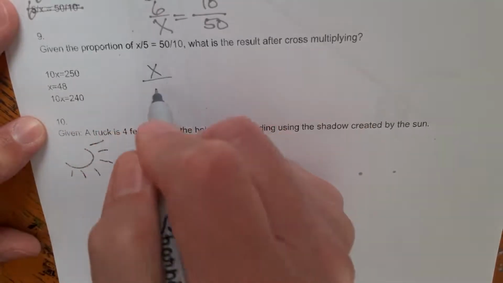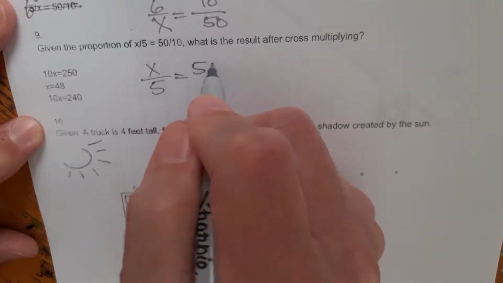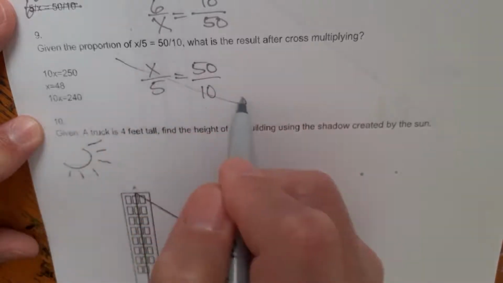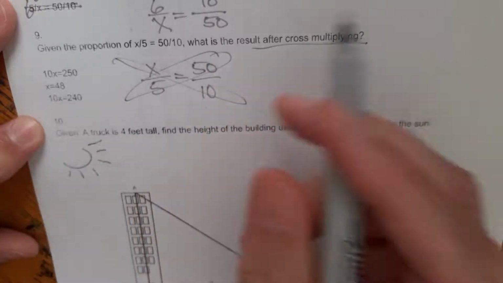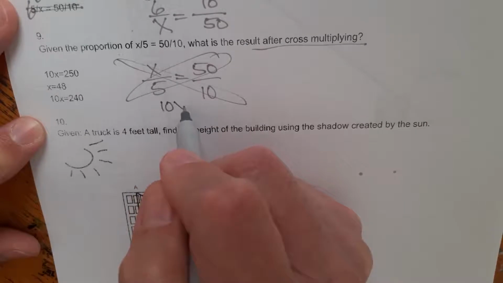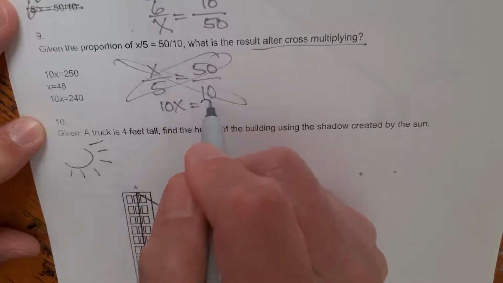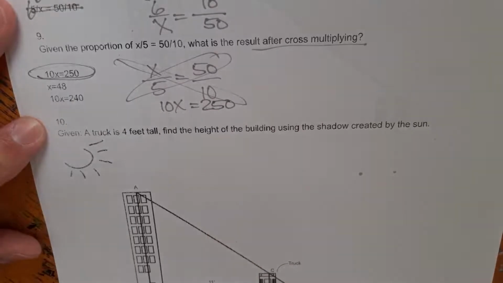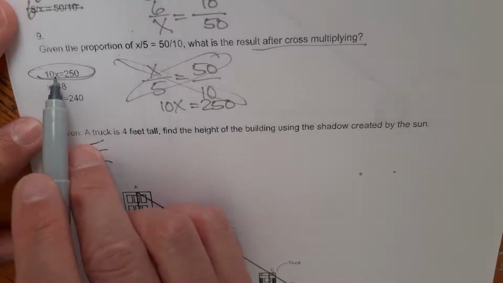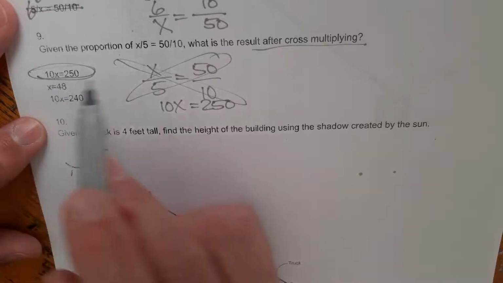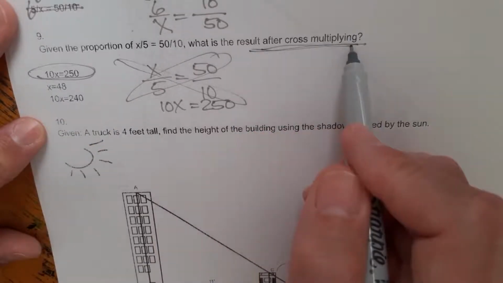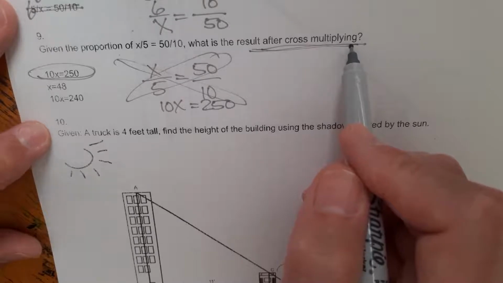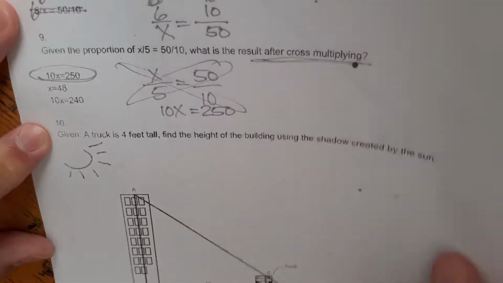So now they're giving us x over 5 here equals 50 over 10. If we cross multiply, what do we get? 10 times x is 10x equals 5 times 50 is 250. So 10x equals 250. And then this could be solved again by dividing both sides by 10. And then we would get x equal 25 if we went all the way to the end. They just want to know what's the result after cross multiplying, an intermediate step of the solution.